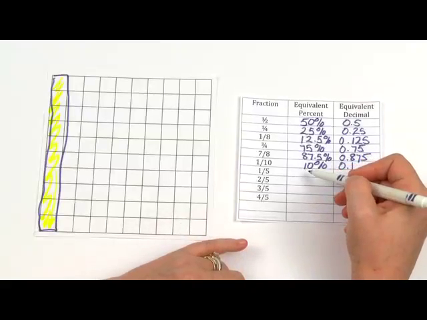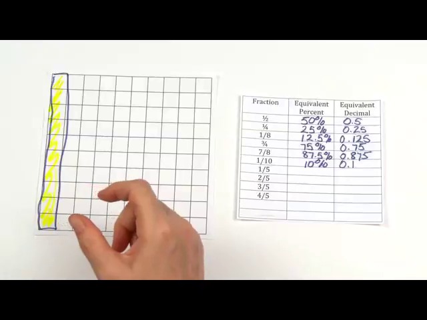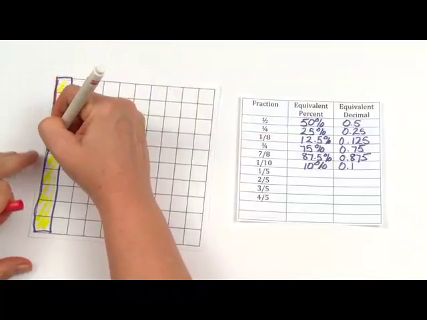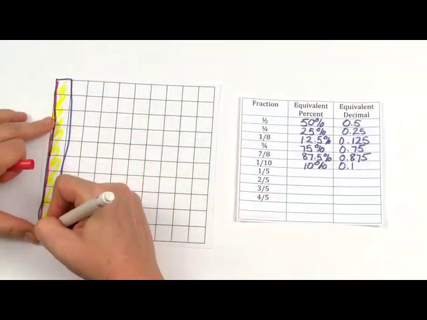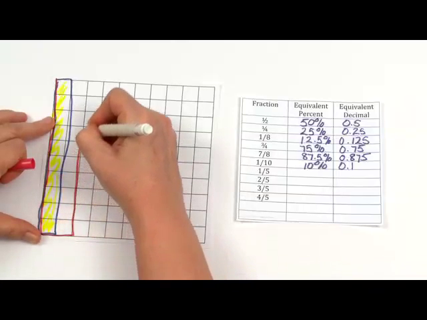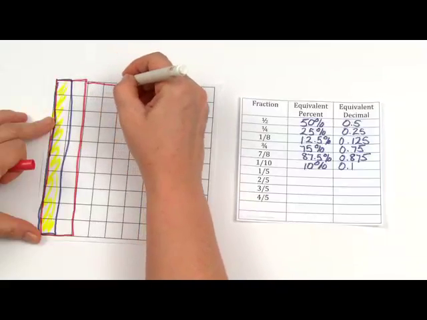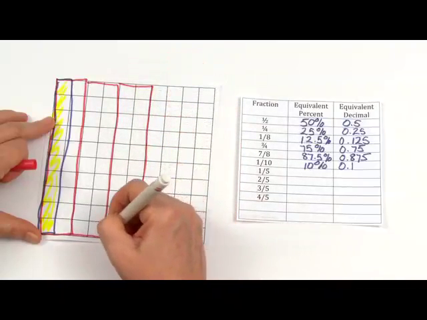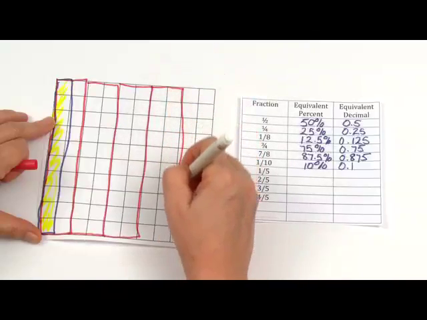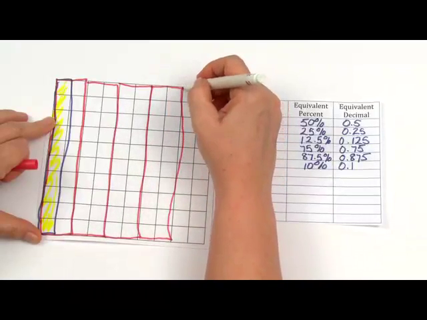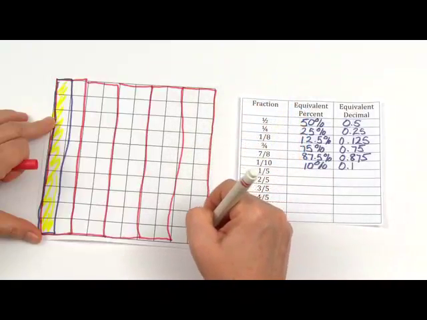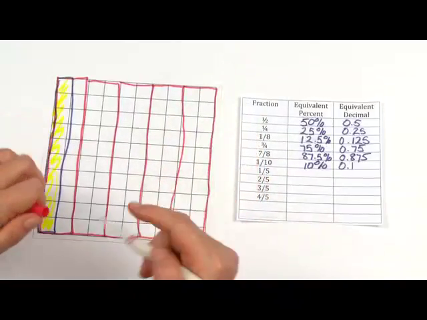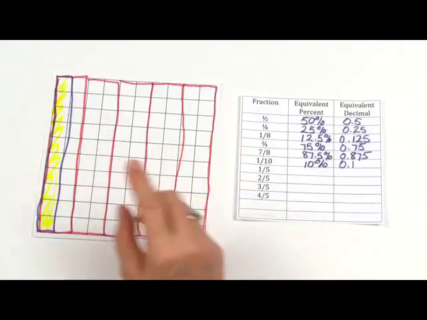Let's say we have 1/5. Well, if we're going to use 1/5, we're going to need 2 bars. So, in this case, we're going to need this much. There's 1/5, 2/5, 3/5, 4/5, and 5/5. Each of our fifths has 20 of our hundredths in it, or 2/10.